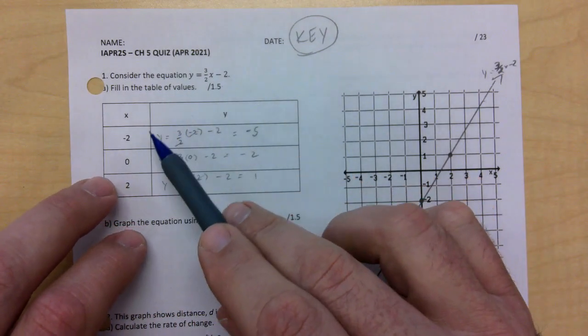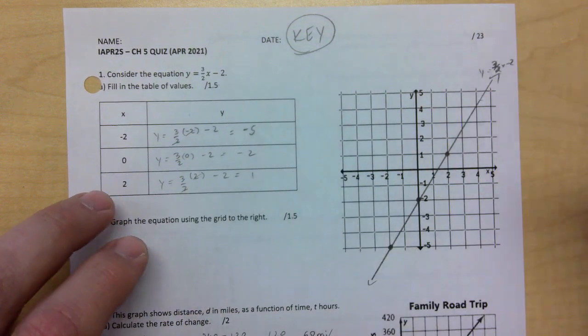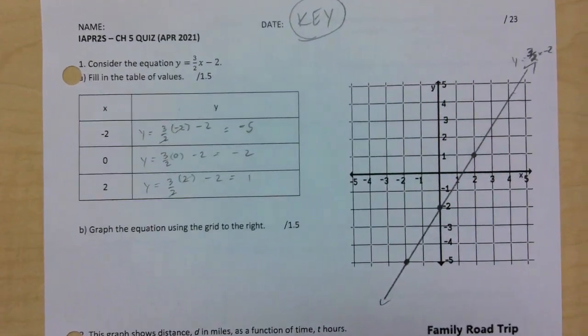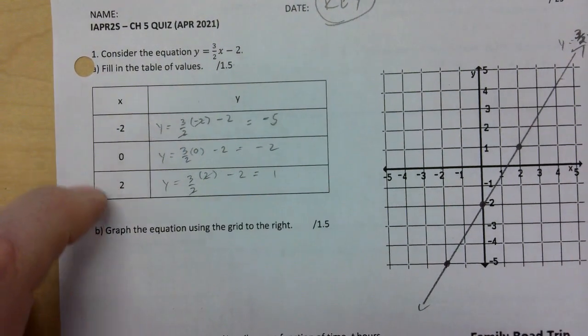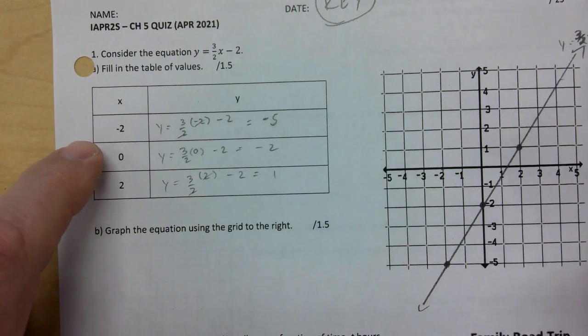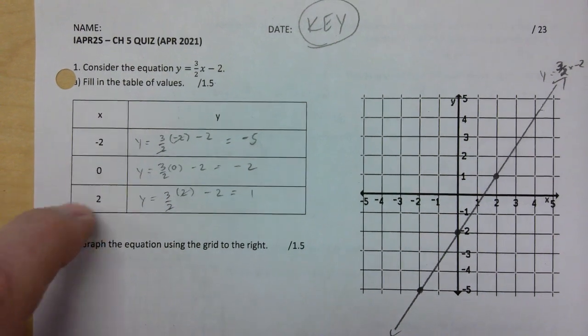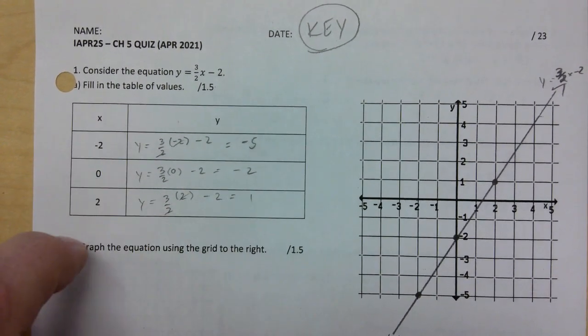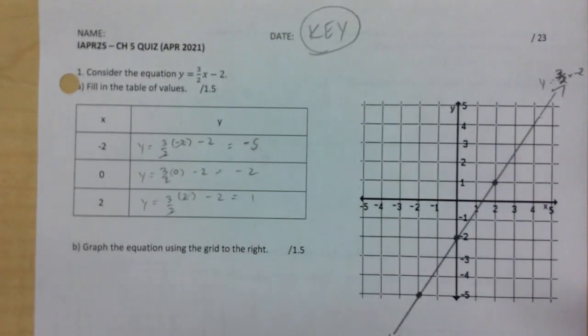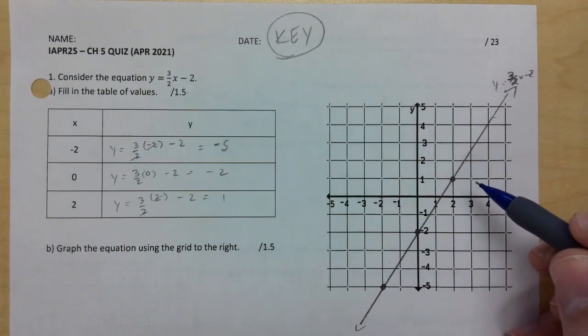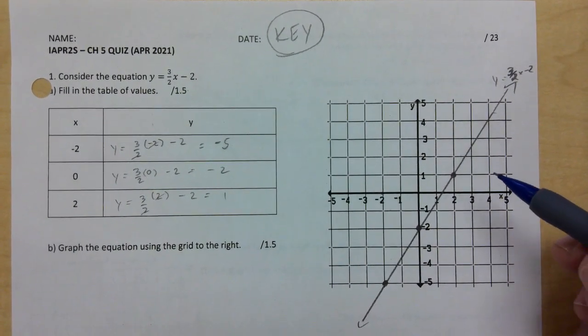So for a table of values, all you need to do is basically, if I'm not giving you the x values, you just pick them, and whatever you get for y, you're basically creating or finding pairs of ordered pairs of points that are on the line.